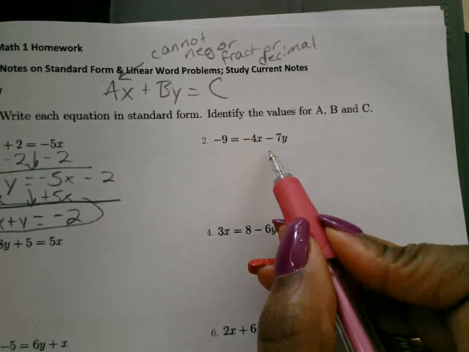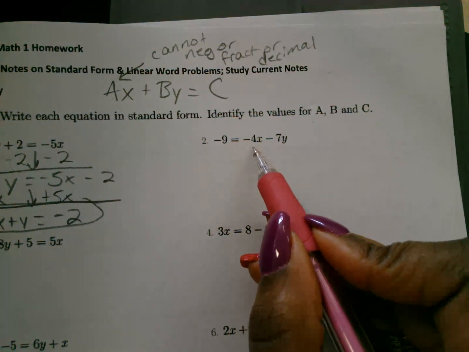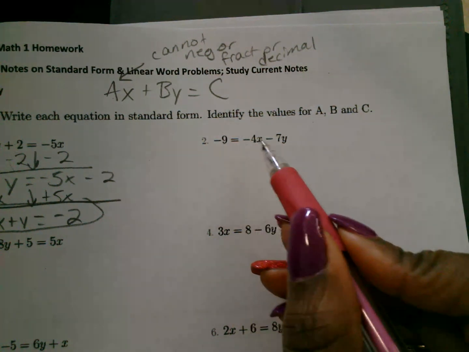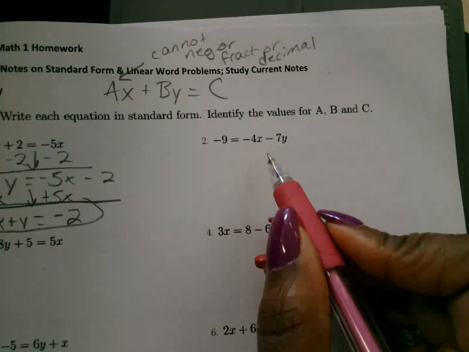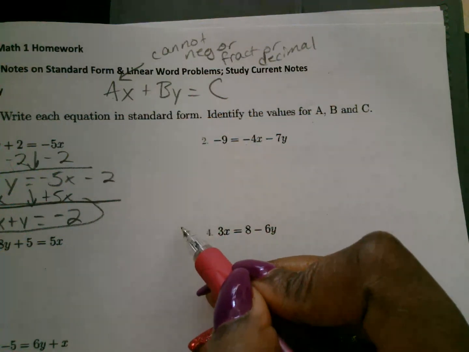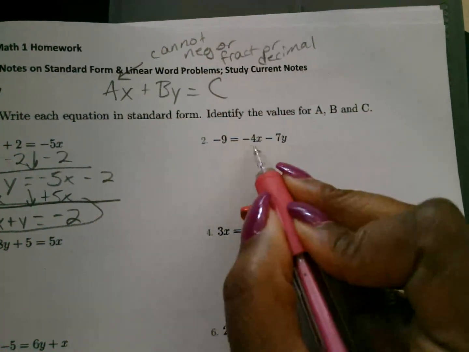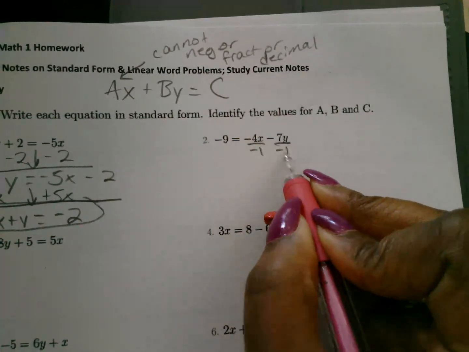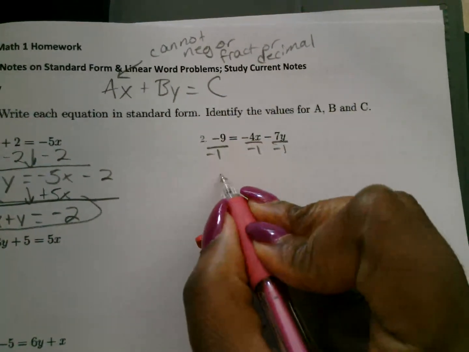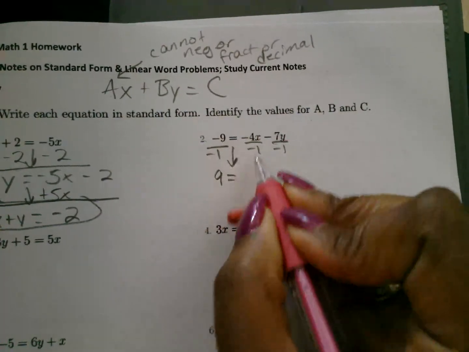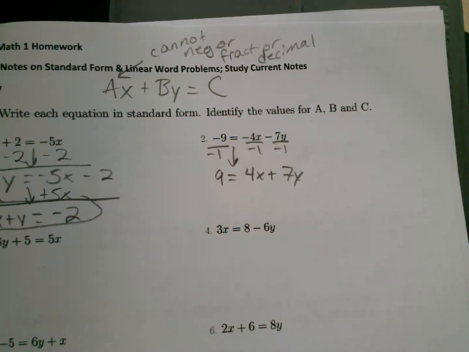All right, so let's do the next. Okay, so look, the x and the y term is over here, but this first leading term is a negative number. So I am just going to move everything, or I could divide both sides by a negative. Divide everything by a negative 1. As long as I do the same thing to both sides, that's mathematically legal. So this is going to be a 9. This is now going to be 4x. So that makes it better.